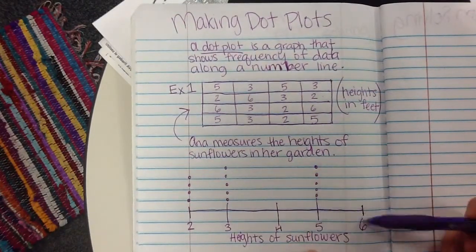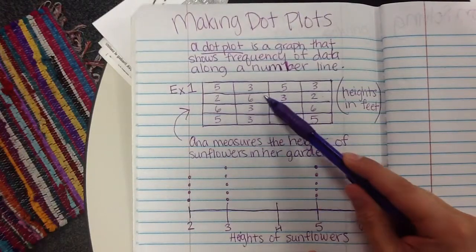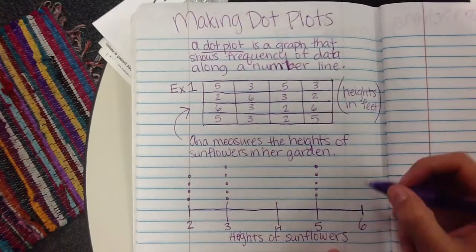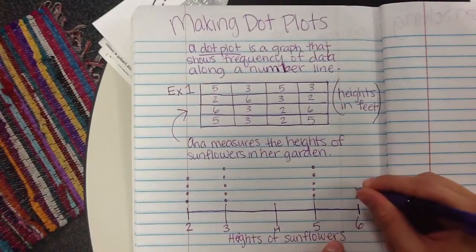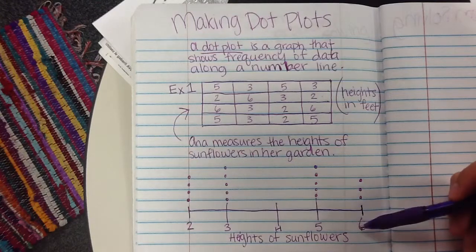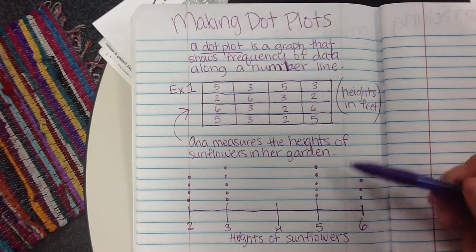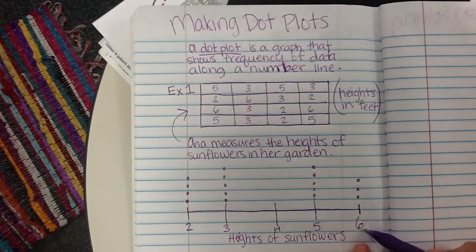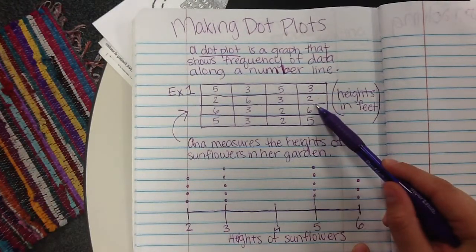Okay. And lastly is 6s. 1, 2, 3. Looks like we have 3 6s. Okay. So now we have drawn our dot plot here. So we know that the number line will always begin with the lowest number, and it will always end with the highest number. All right.